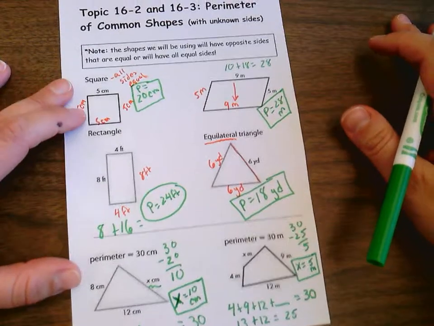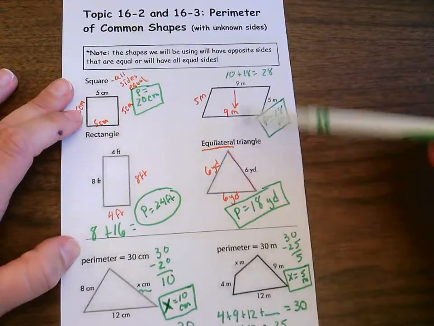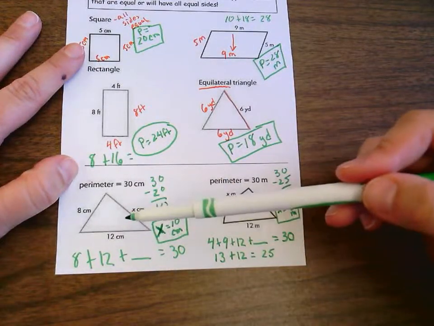All right, so that is topic 16.2 and 16.3. We're going to find perimeters of shapes, or you're going to be given a perimeter and most of the side lengths, and you need to find the missing one.